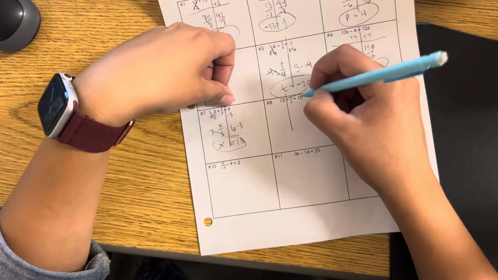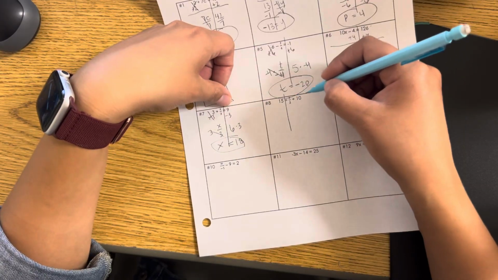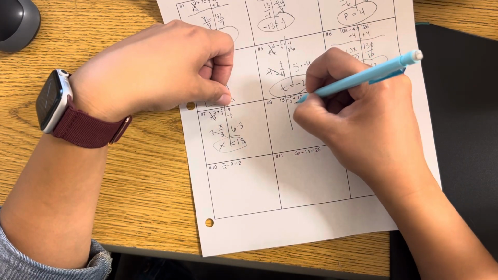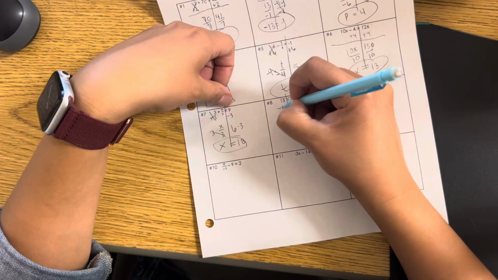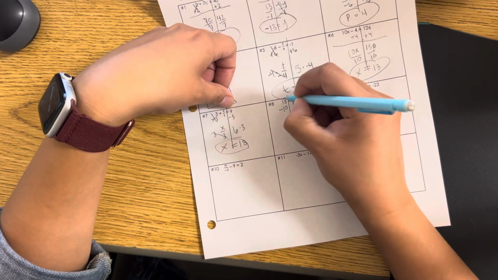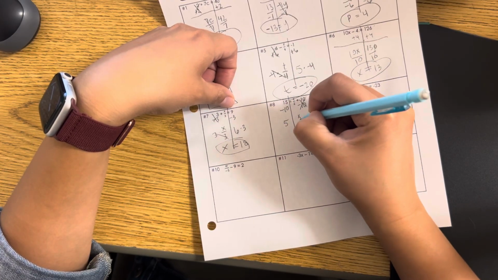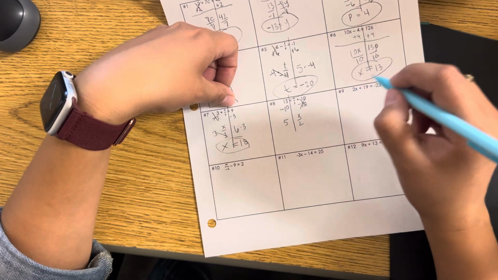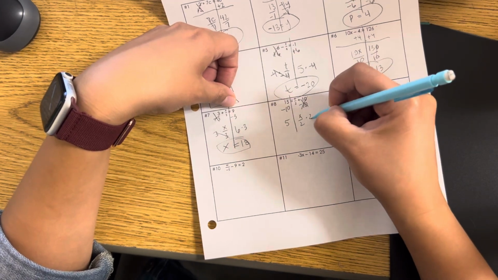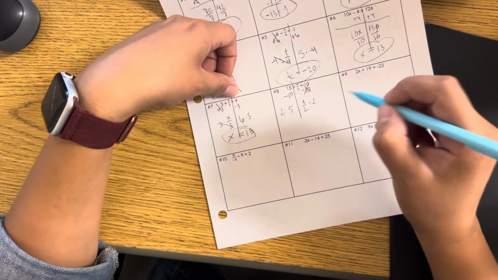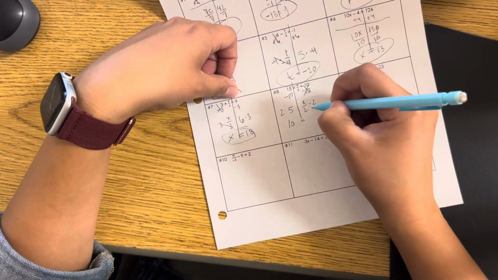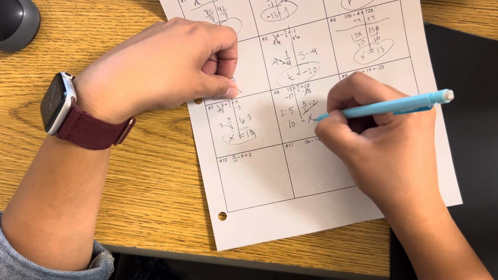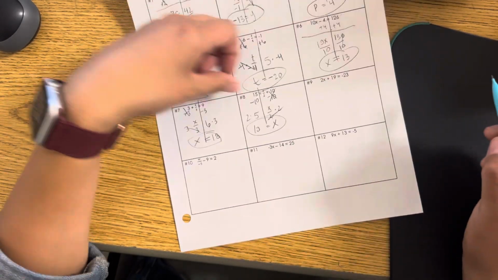Then over here, dividing by 2 and I see this positive 10. I'm going to subtract 10 to zero out the 10. What I do to one side, I do to the other. 15 minus 10 is 5. I'm going to bring down that x over 2. The opposite of dividing by 2 is to multiply by 2. And 2 times 5 is 10. The 2's divide out, so x equals positive 10.